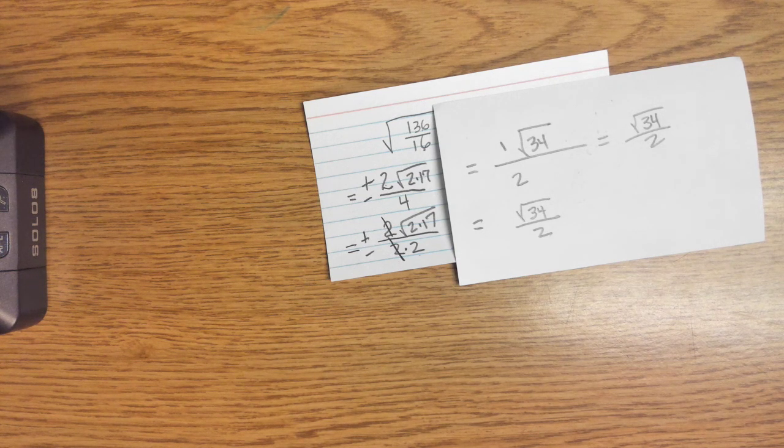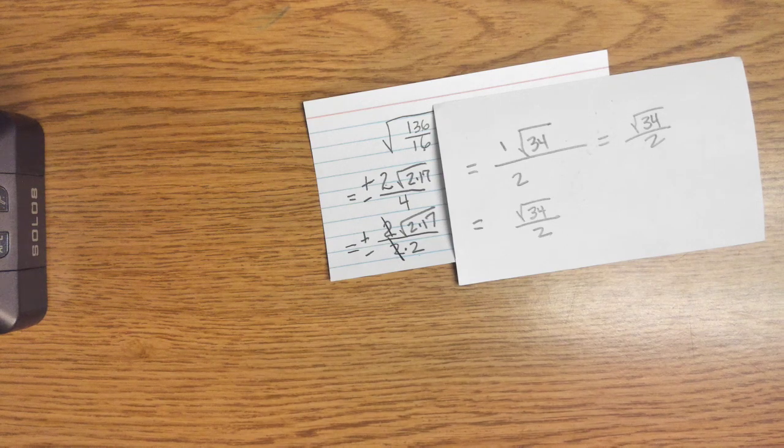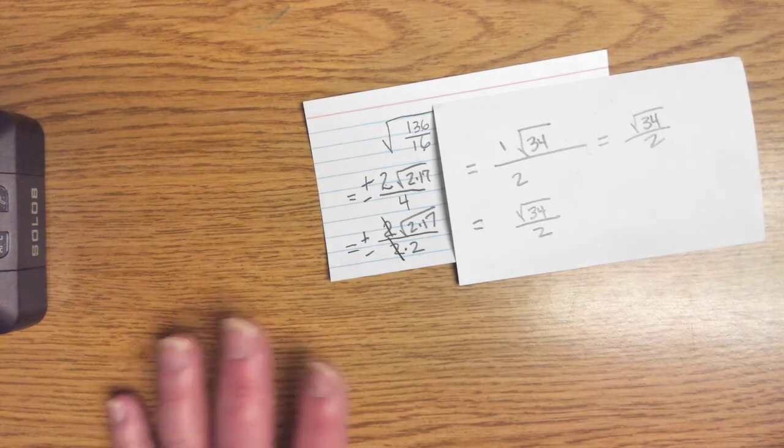I could multiply this by 2 and get rid of that fraction, correct? As long as I had something over here that I could manipulate. Like if it said a is equal to 1/2, then I'd have 2a is equal to the square root of 34. Do you see that? That's literal equations, which we're doing again tomorrow. So, you just have to remember that in a fraction.